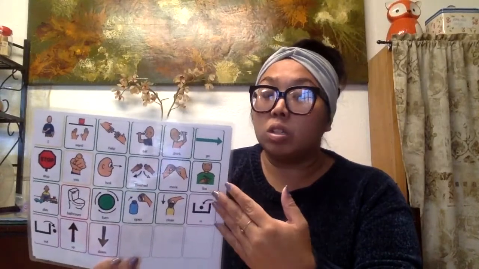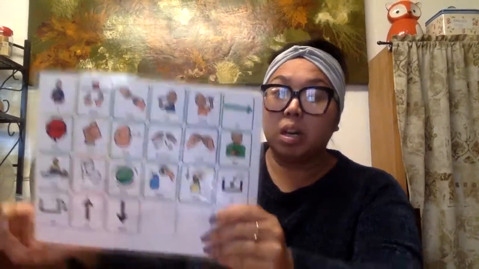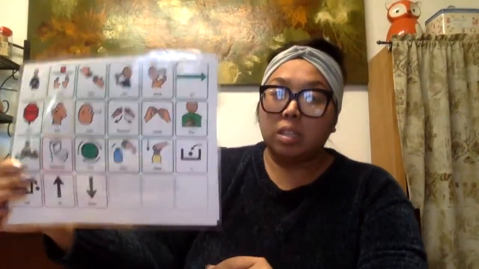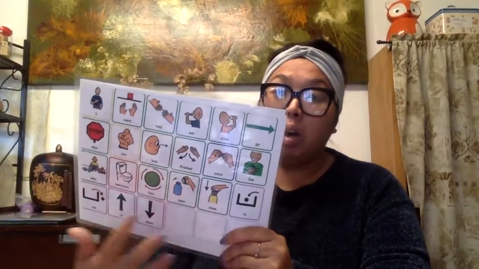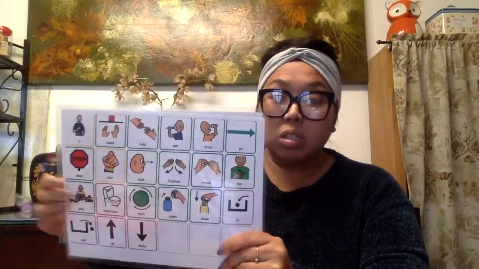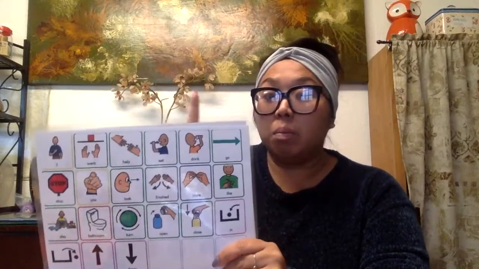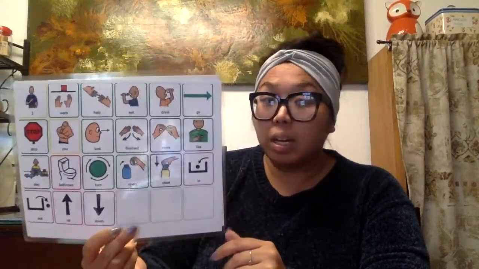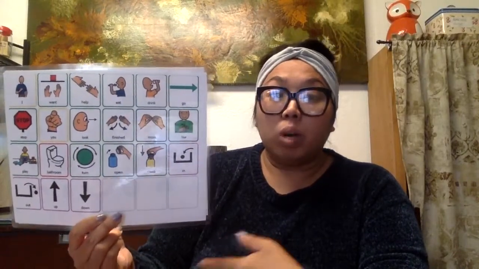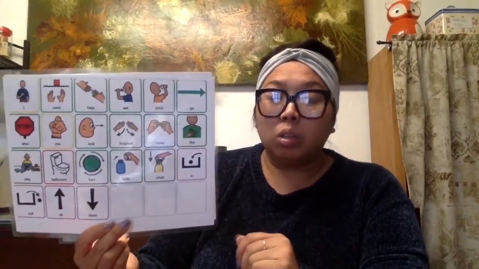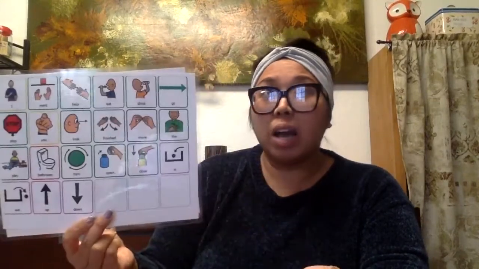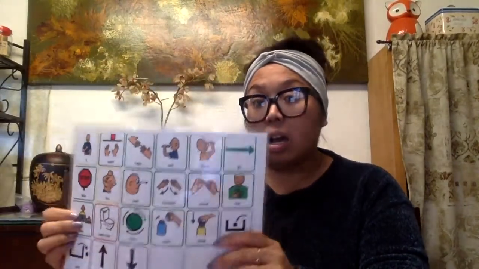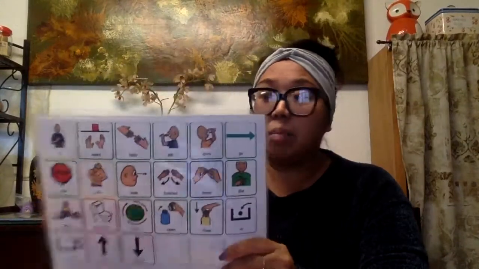So you could use these core boards during instruction. I do them during circle time with you guys. Me and Miss Aga utilize these to model what we're asking of the students, and that is one model of how to do it. You can also use these during meal times, while you're reading a book, while you are having a snack, or having a play interaction. You can really use these at any time.